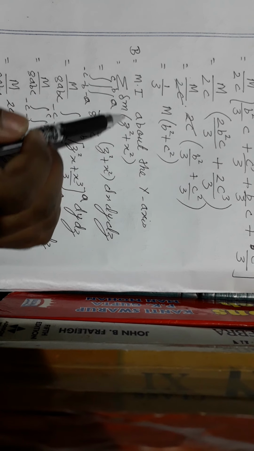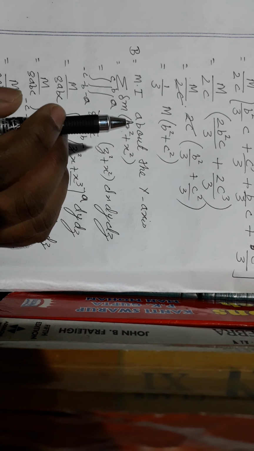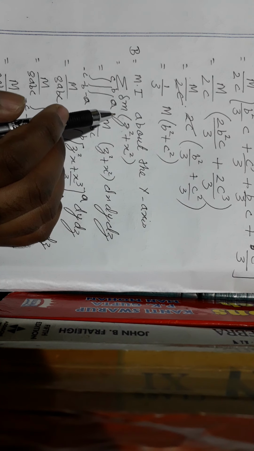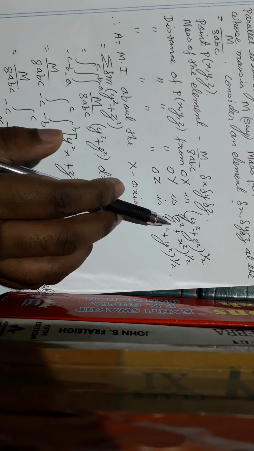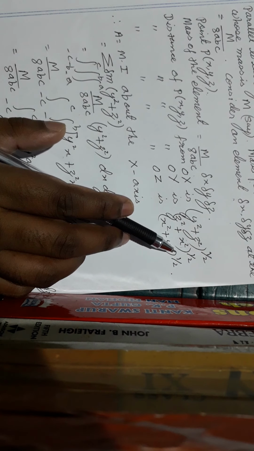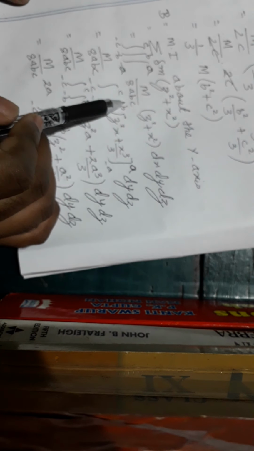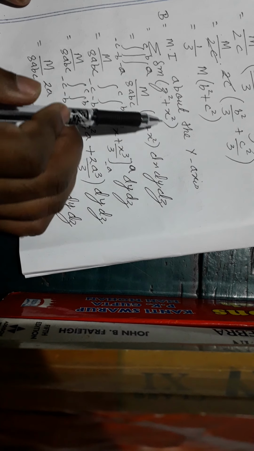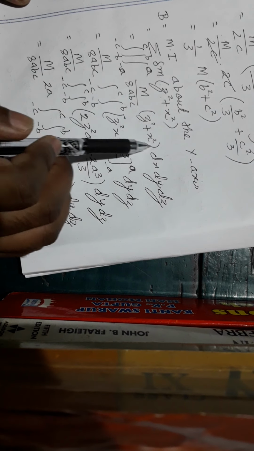Then we try to find the moment of inertia about the y-axis. The moment of inertia about the y-axis is the summation of delta m times z squared plus x squared. The limits are almost exactly the same. We know that moment of inertia is mass into the square of the perpendicular distance. I have already written that the distance of point P from OY is the square root of z squared plus x squared, so squaring it we get z squared plus x squared. The mass of the element is m by 8abc dx dy dz, and the distance squared is z squared plus x squared.